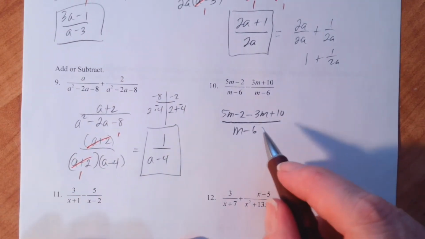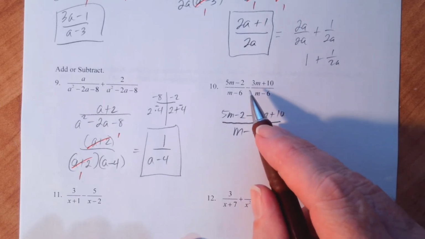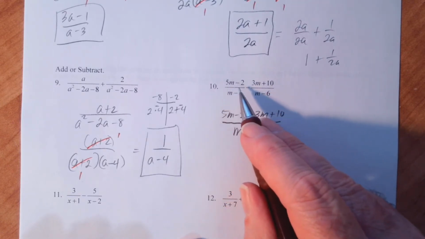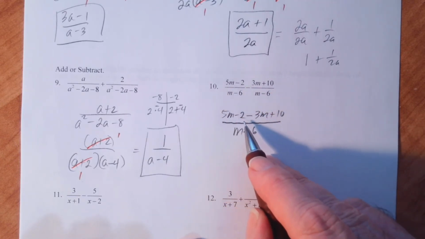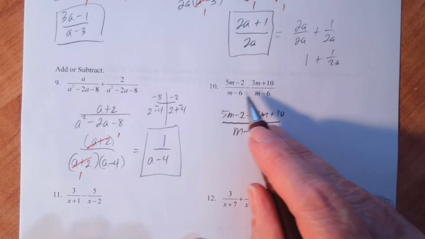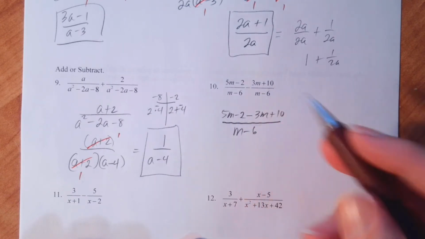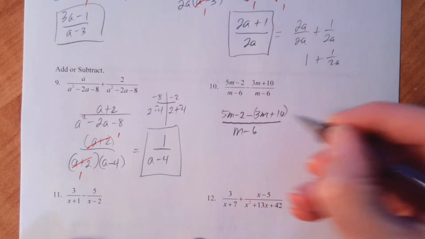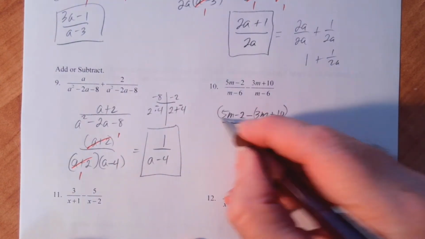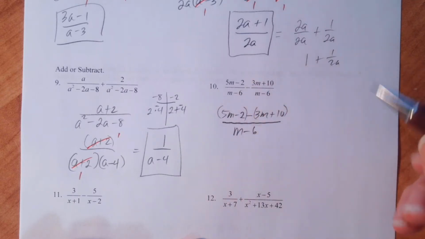Now be careful here because I intentionally didn't put in parentheses, but notice, it doesn't really matter here. We can put parentheses around the 5m minus 2 if we want. We don't really need them. We're going to drop them anyway. But here we're subtracting a binomial because this numerator is a binomial. And so we need parentheses here. Now I'm just going to go ahead and put it in both. So it's this numerator minus this numerator.